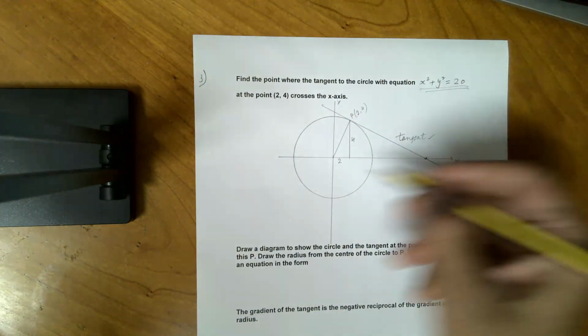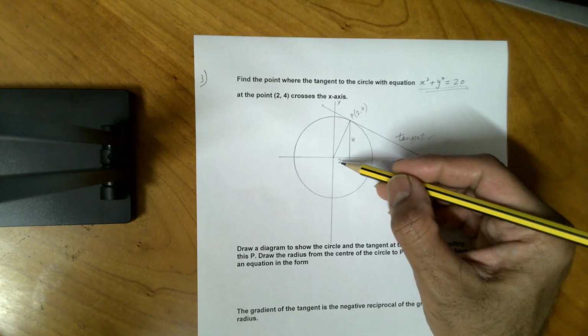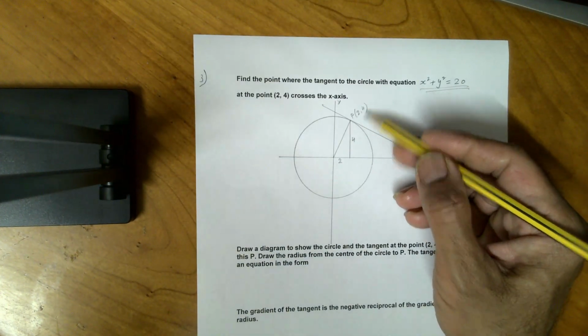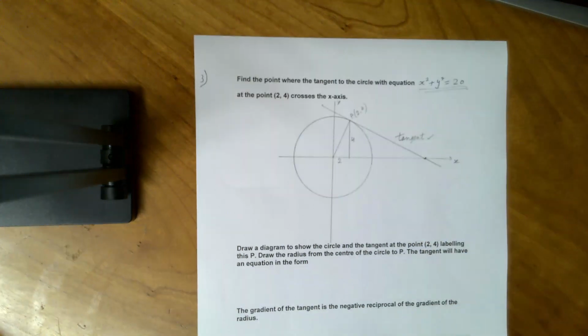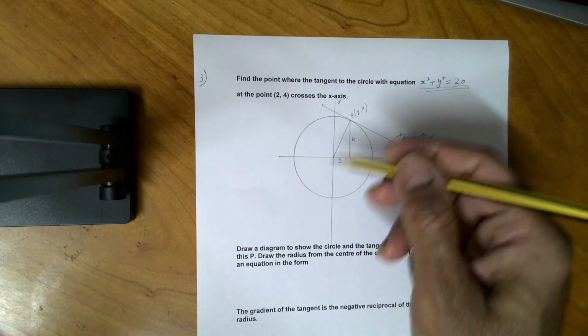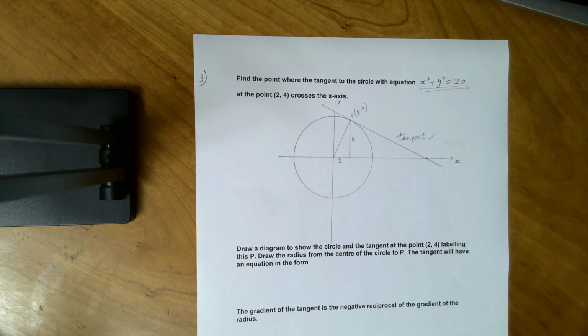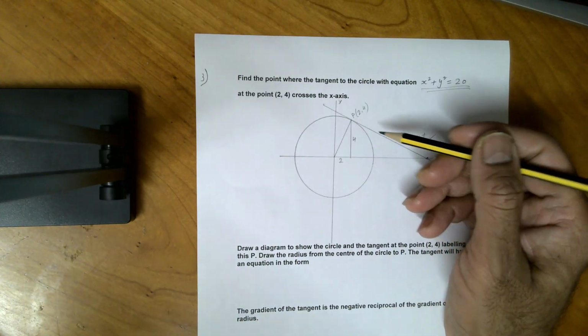That's your y, that's your x. You got your circle. This is your x value here, 2. This is your y, 4. You got the point here, 2 and 4, and that's your tangent here. We have drawn this diagram to show the circle and the tangent at the point 2 and 4. We labeled P as well, and we draw the radius as well.